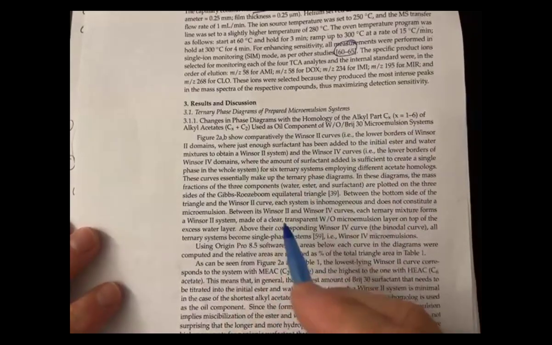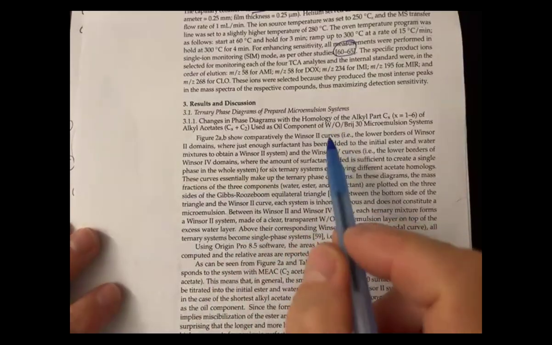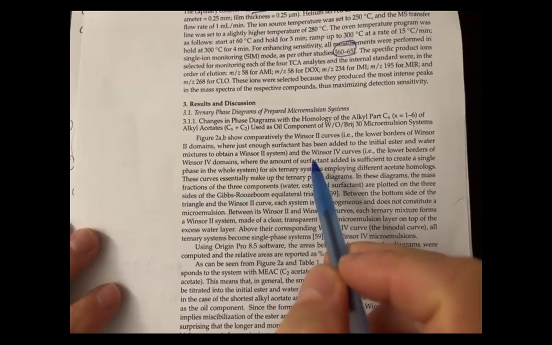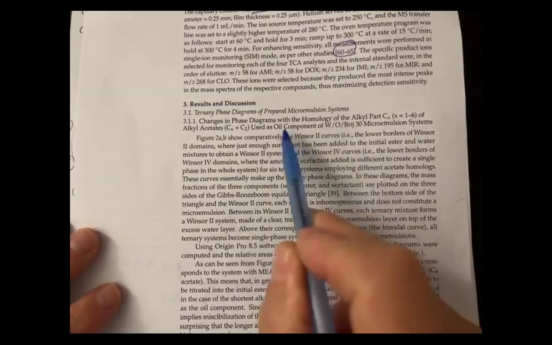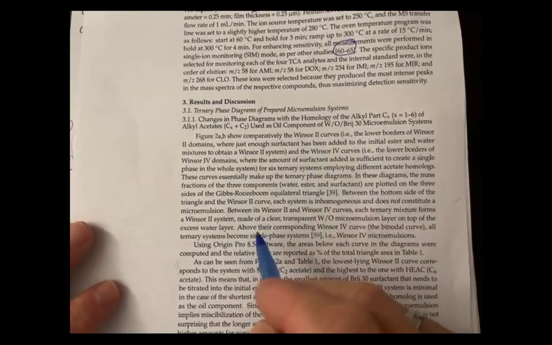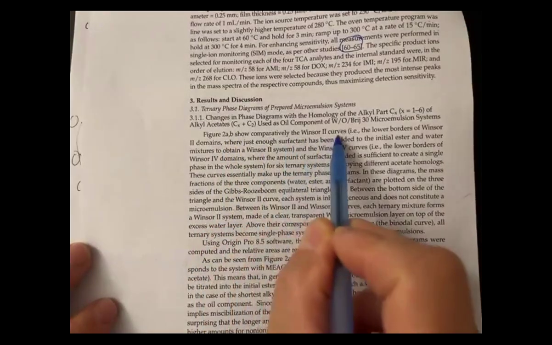All right, I think we're making some progress here, because I can, and hopefully you can, mostly understand what we're talking about. And it goes like this. So the oils are going to be these acetates. And these oils are interesting. My thought is, by the way, they're interesting because they're partially polar, because they have that acetate, that's an ester group. All right, figures 2A and B show comparatively the Windsor 2 curves.